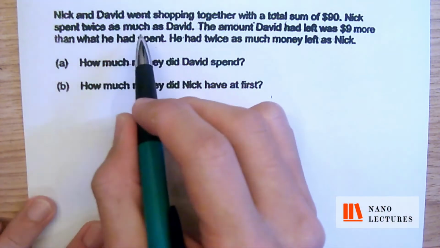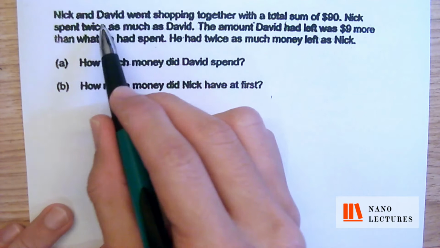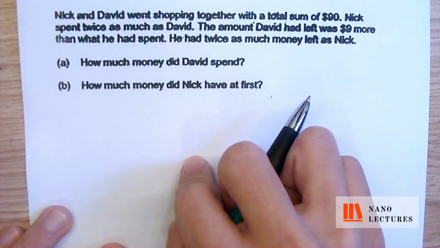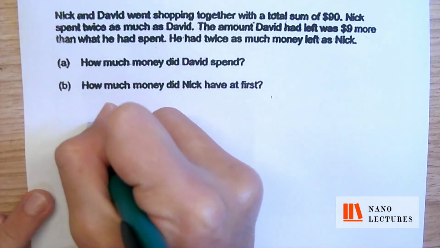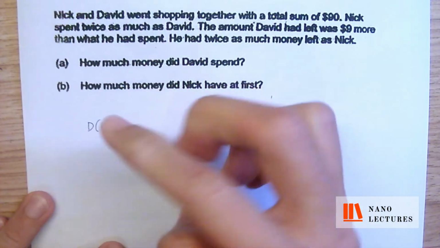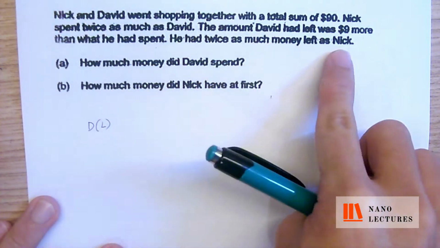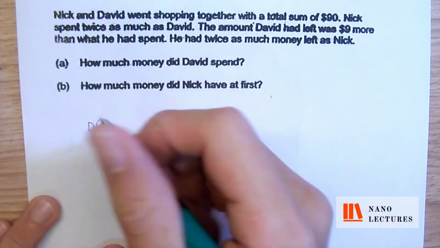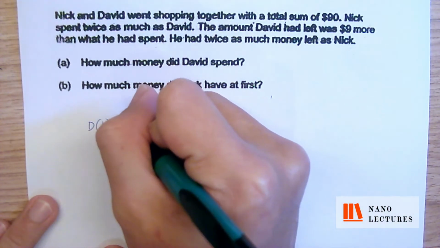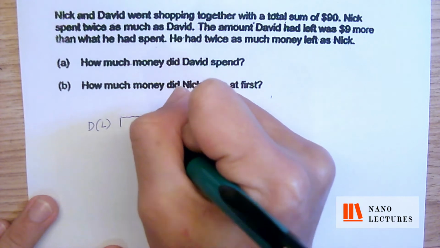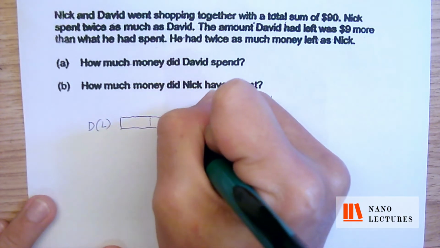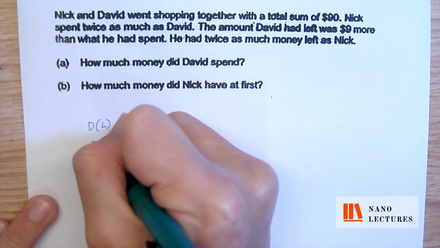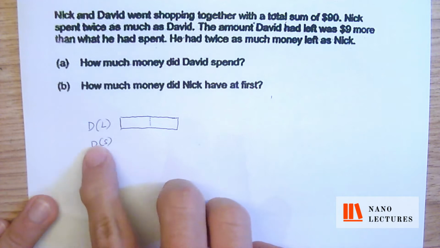Okay. For this one, do you realize that for each person we have to draw two models? For each person we have to draw how much is left and how much he spent. So this is how the model is going to look like. First we're going to draw David, the amount of money he had left. For David, we were told that he had twice as much money left as Nick. So David left will be 2 bars. Okay, now then we have to leave a space for how much David spent, so we're going to put DS.